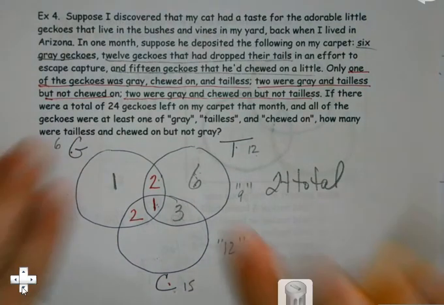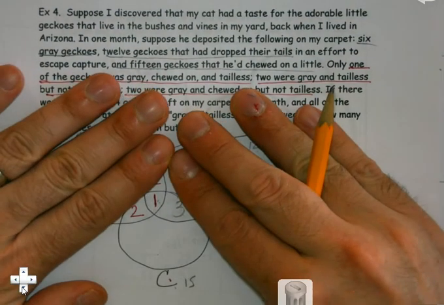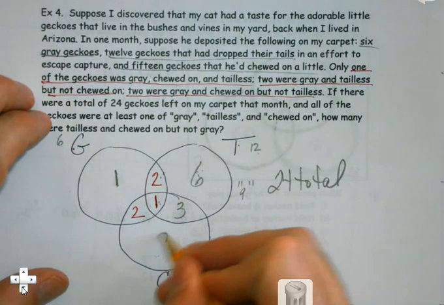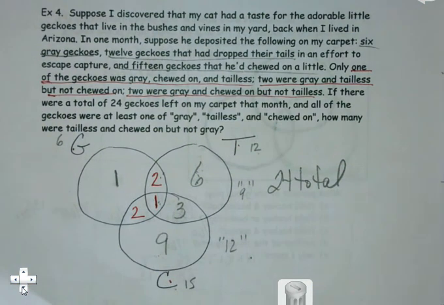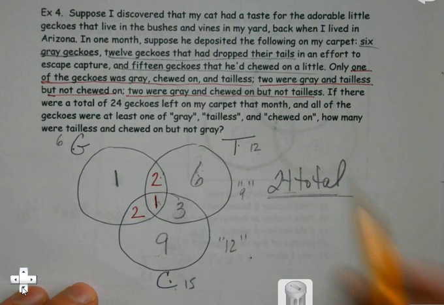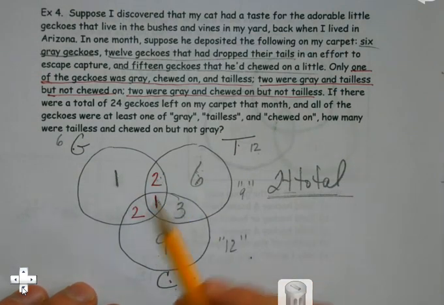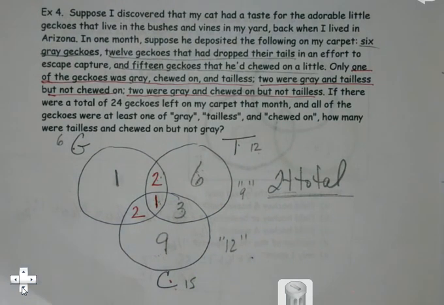Okay, let's see if this works. How many are we going to have left down here? 9. All right, let's see if our numbers work. Because how many are there going to be total? So 1, 3, 9, 10, 12, 15, 24. Nicely done. Okay, that's good problem solving.